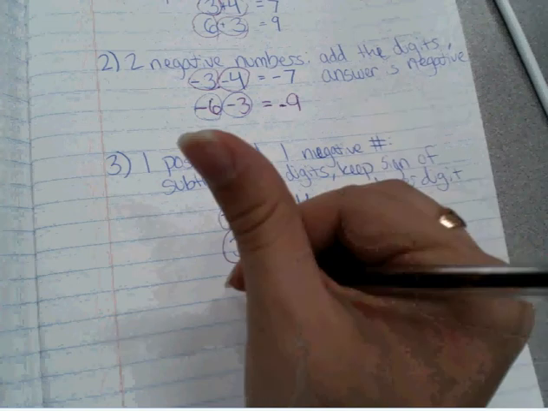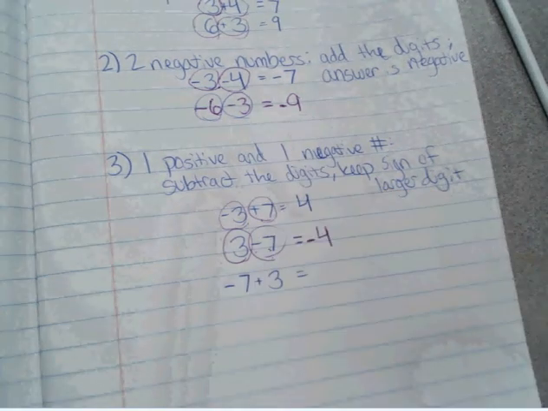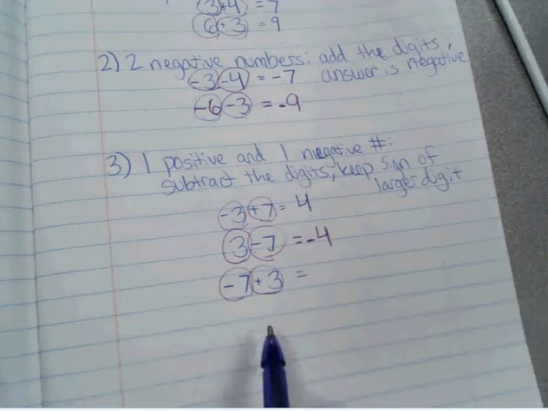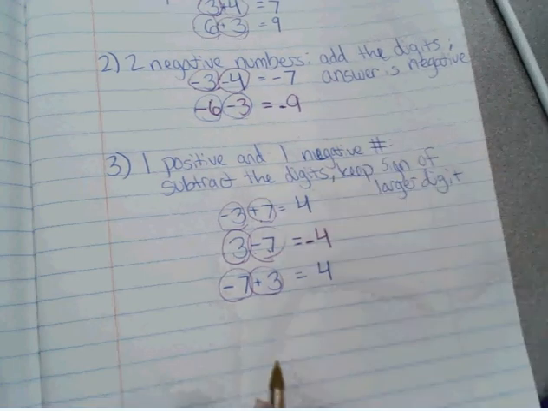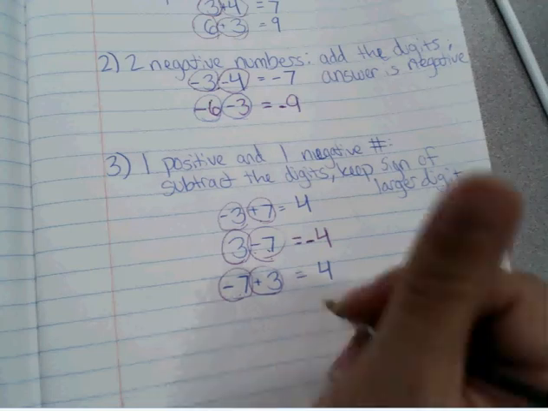Looking at one more example, we can have something like negative 7 plus 3. Again, negative in front of the 7, positive in front of the 3, so we have a negative and a positive. So we subtract. 7 minus 3 is 4. But this 7 is larger, and there's a negative sign in front of it, so it's a negative 4.